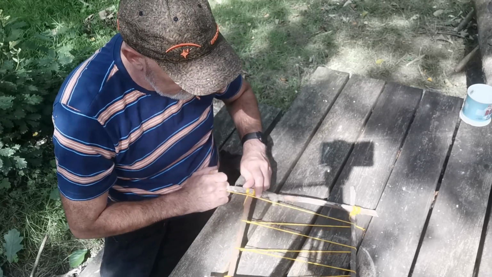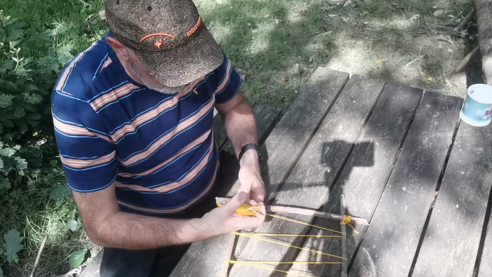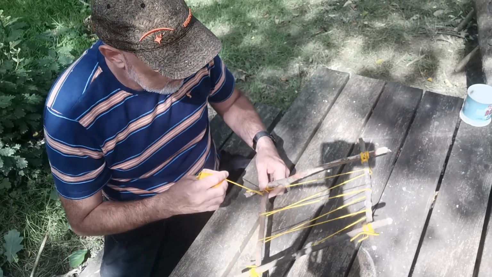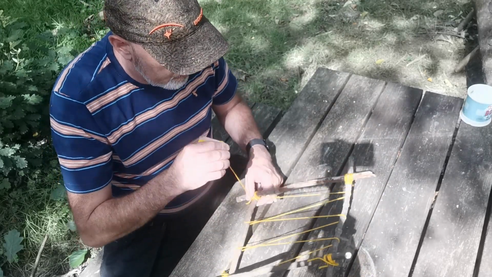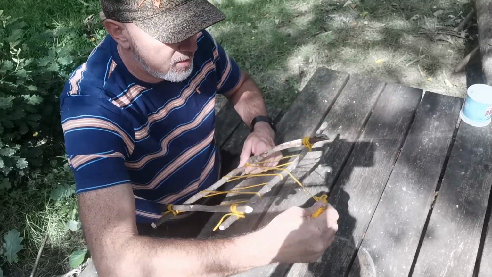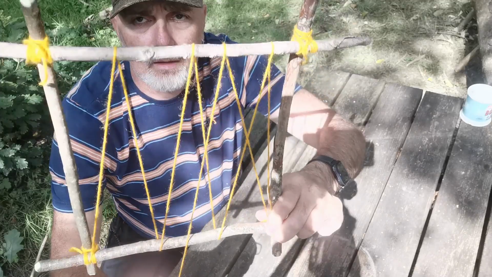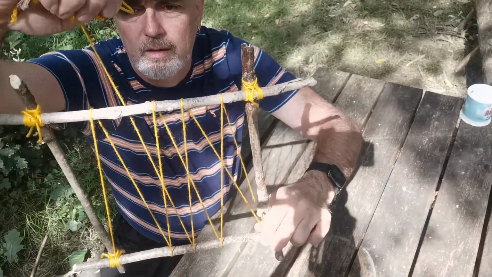Until we come back to the corner, then we're going to go around the corner through our first weave like so, and then we're going to start our second weave. This one's going to be in between our first weave.